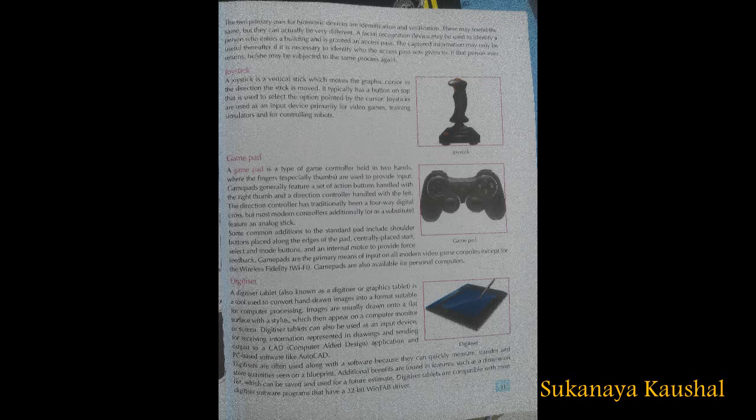Gamepads were first introduced with gaming console systems as peripheral devices to connect the user with the system. Basically it is used for playing video games, and it is also called a video game controller. So these are the functions of the gamepad.